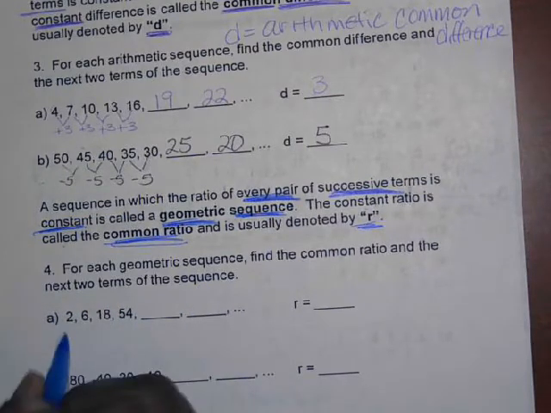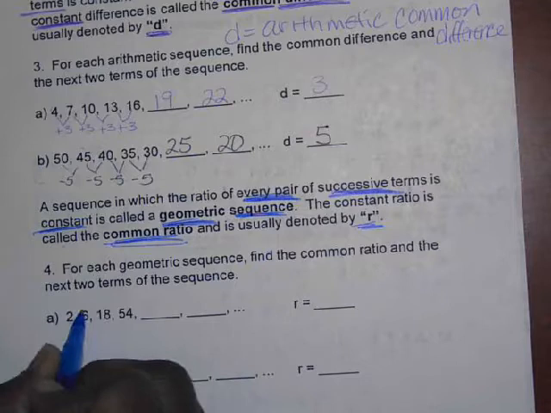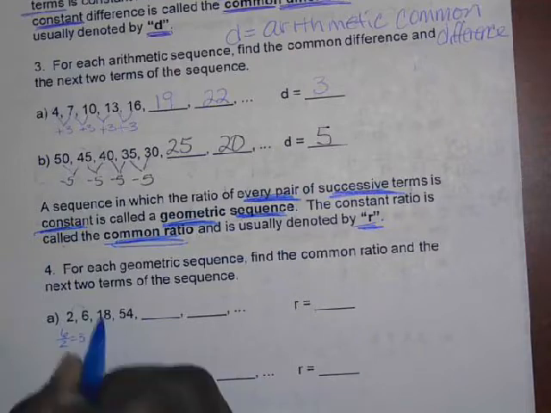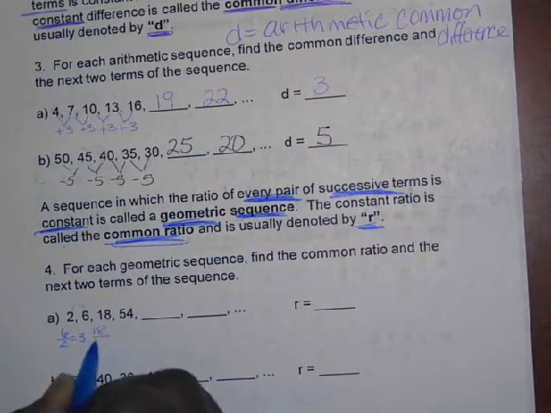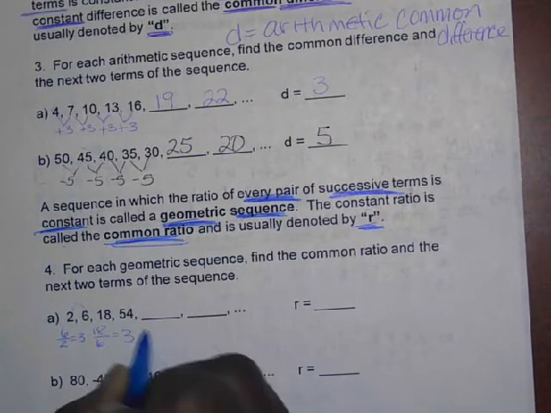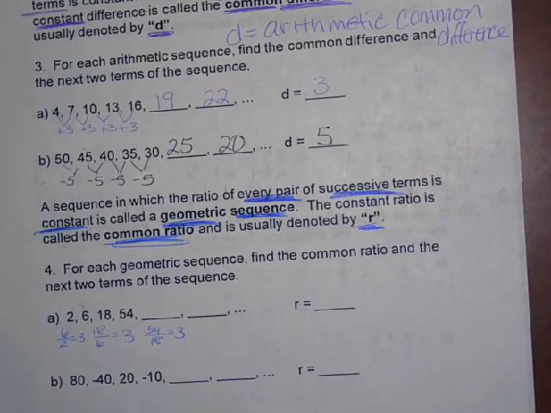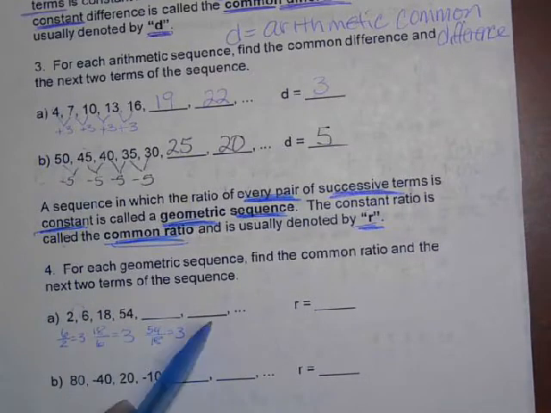All right, so let's see. If I do 6 over 2, I get 3. 18 over 6 gives me 3. 54 over 18 gives me 3. So that's going this way. But if I'm going that way, I'm multiplying.